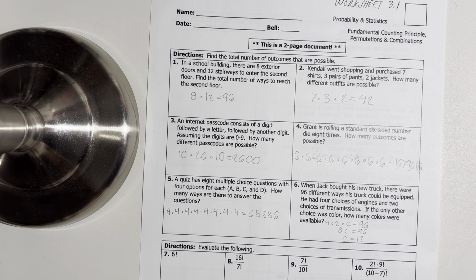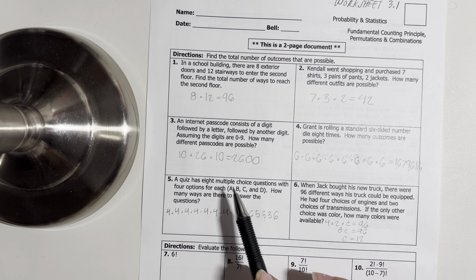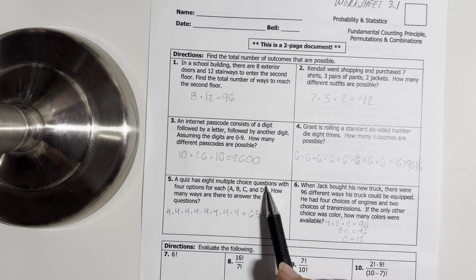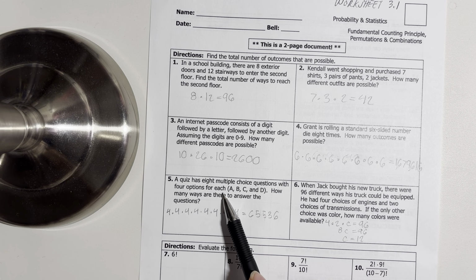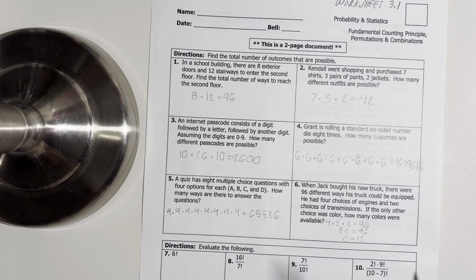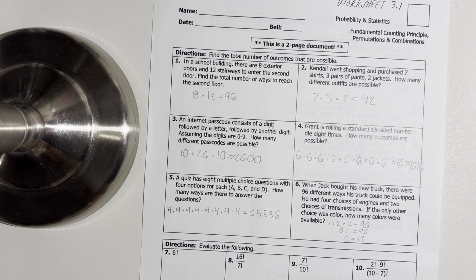So then for number 5, we're going to be multiplying 4 by itself 8 times as well, because the problem tells us that there are 8 multiple choice questions, and in those questions there are 4 options. Since each question has 4 options, there are 4 possible outcomes. So we're going to be multiplying those 4 possible outcomes by itself 8 times, because there are 8 questions, which would give us 65,536.